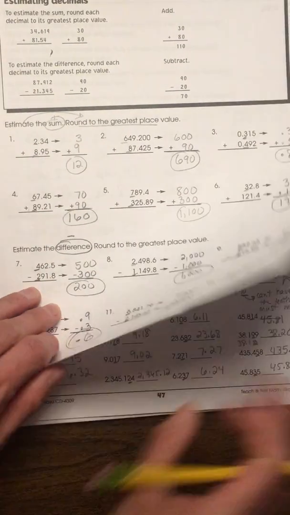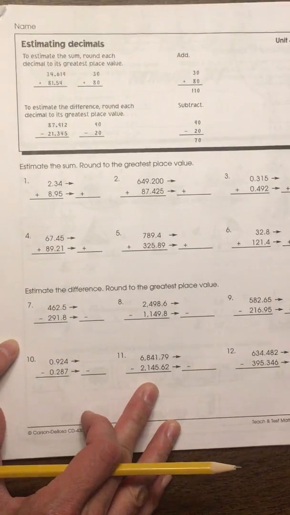Oops, I showed you the answer page. Didn't want to do that. Okay, we'll go to a clean page. It looks less scary.